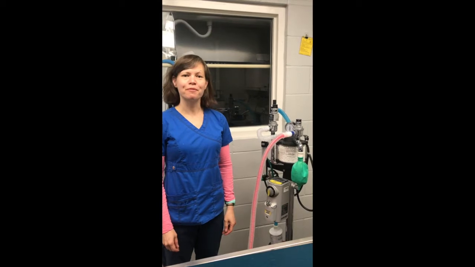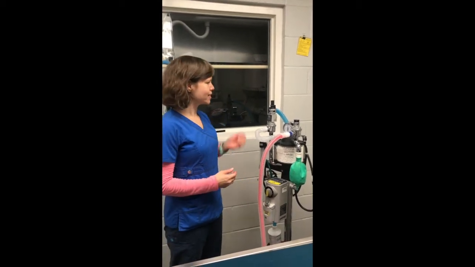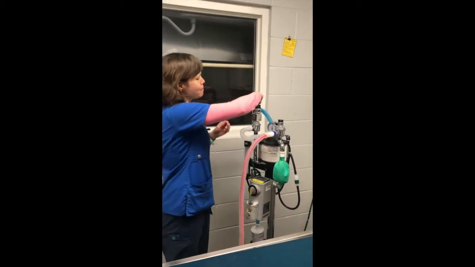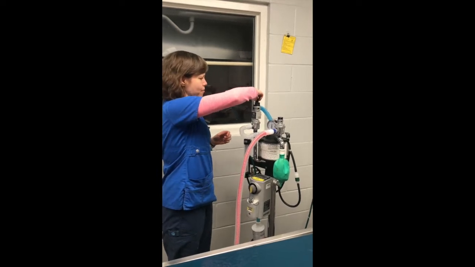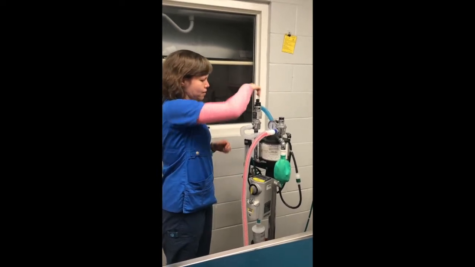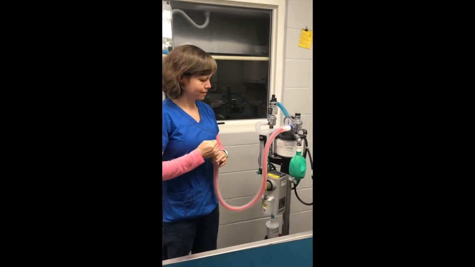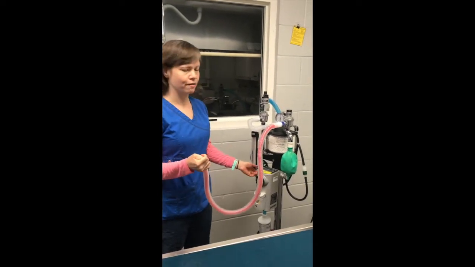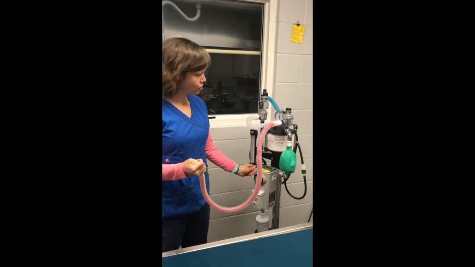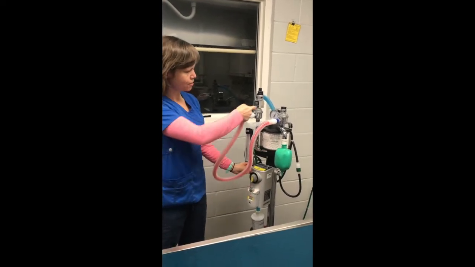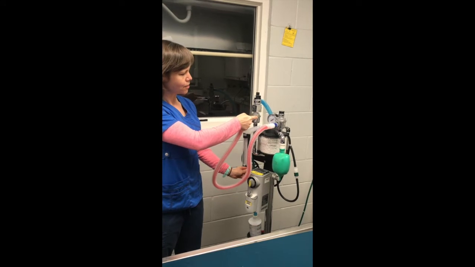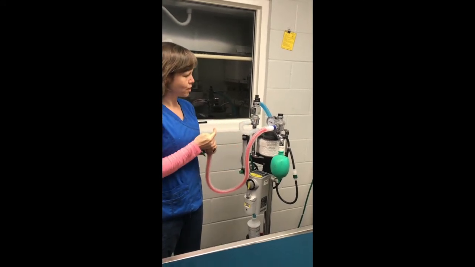Okay, so we're going to perform a leak test on our anesthesia machine. So the first thing you want to do is close the pop-off valve all the way down. And then you want to occlude the end of the tube. I try and really get my thumb down in there and occlude every surface I can. Then use the oxygen flush to add pressure to the system, and you can see on the manometer it going up. So go up to about 40 and then just watch it.